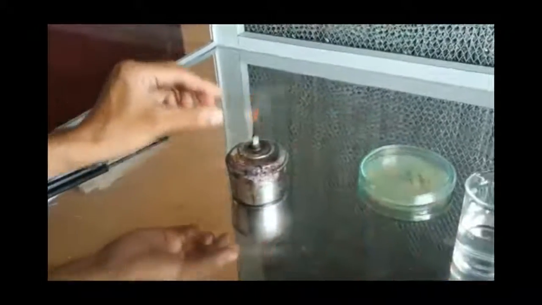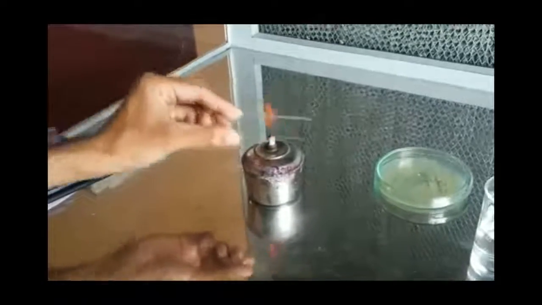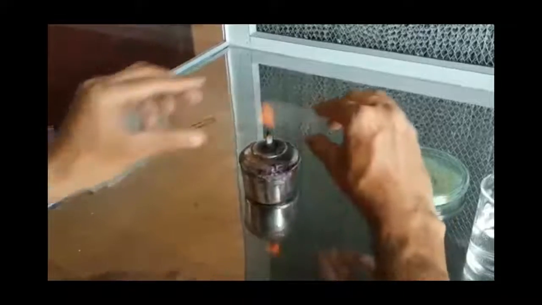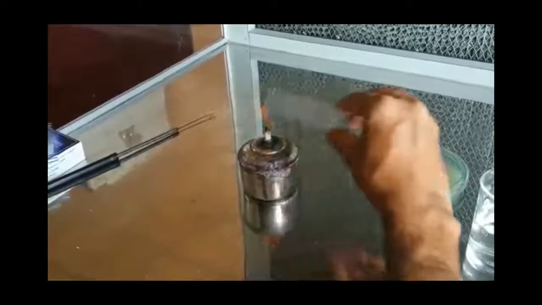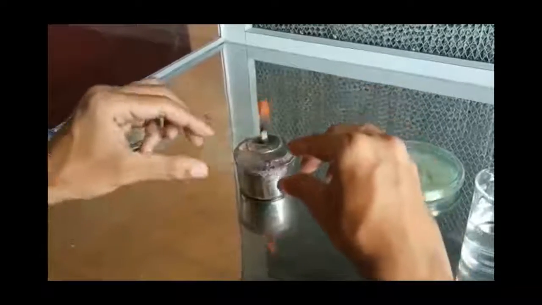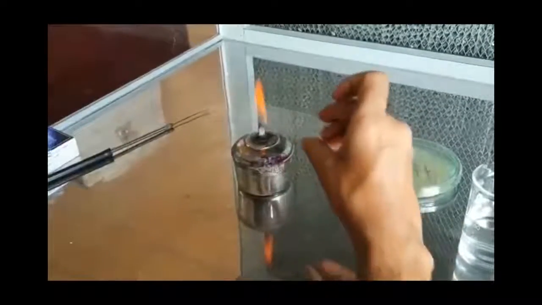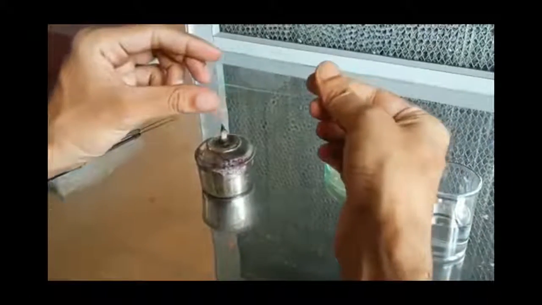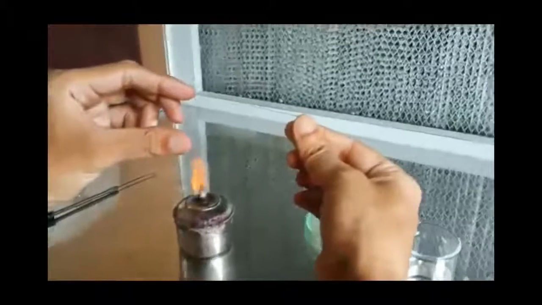And now we need to heat fix the smear that we have prepared. The reason why we need to heat fix the bacterial smear before staining is because heat fixing attaches the smear to the microscope slide, and it also allows the sample to more readily take up the stain.